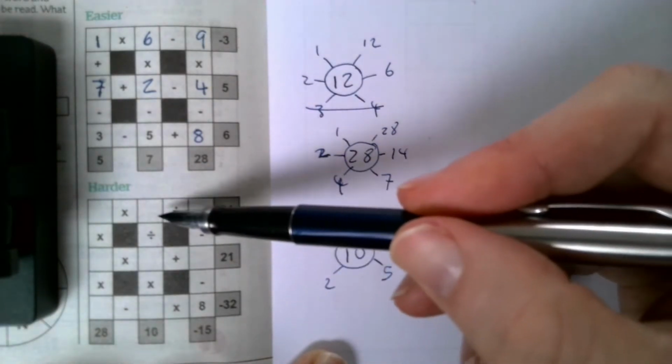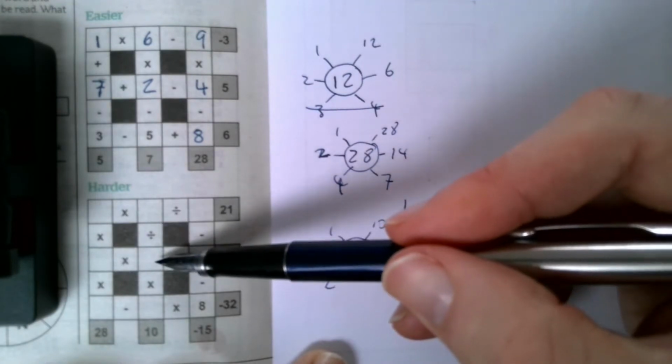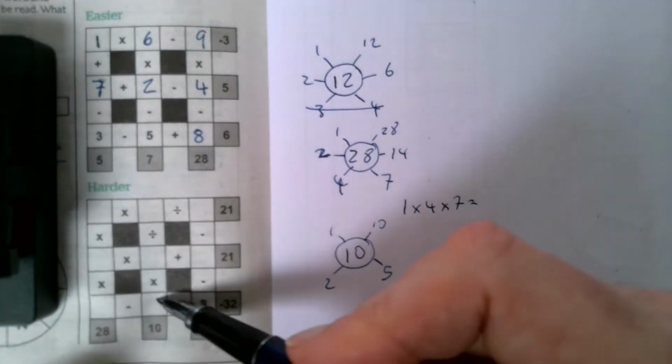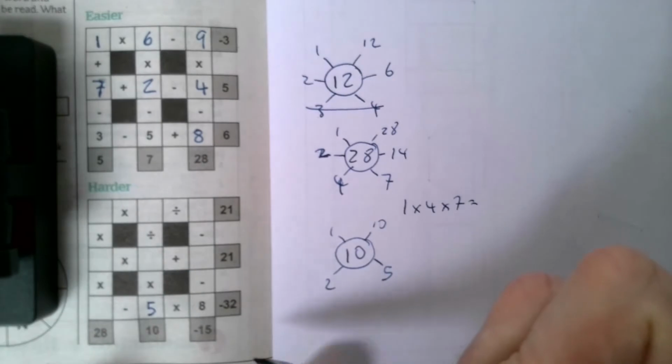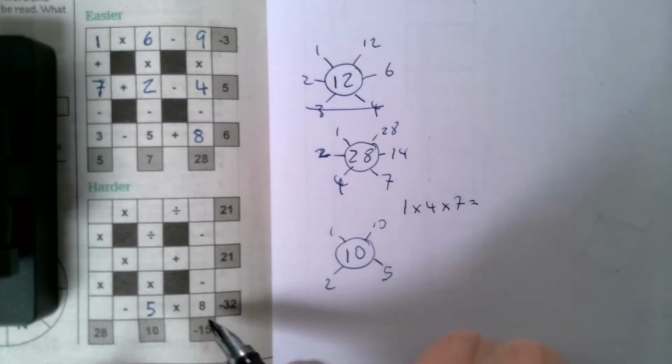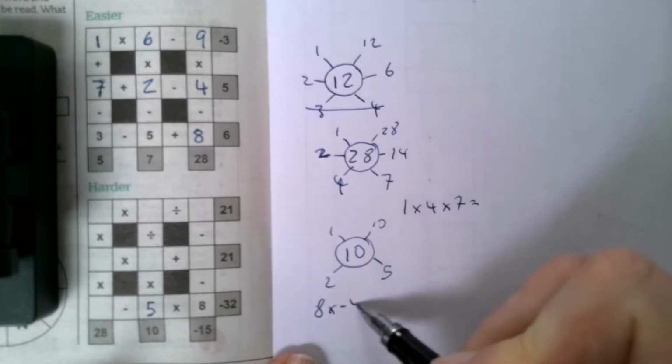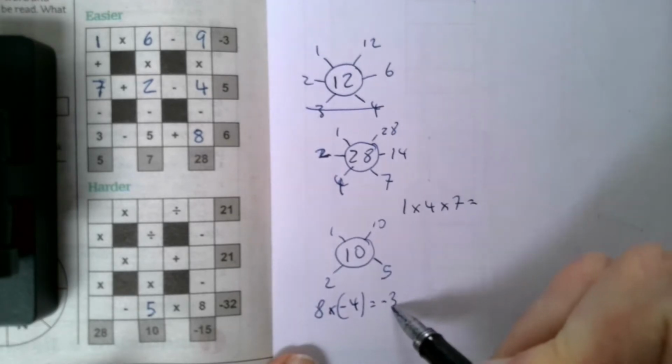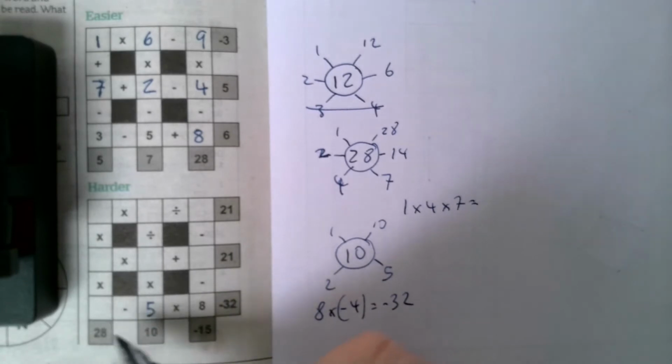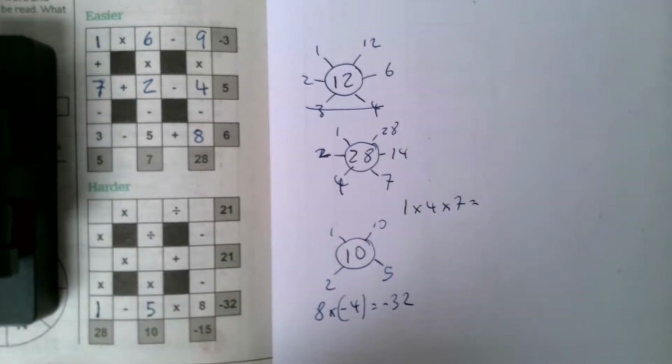So it's going to have to be one number there that's twice the size of that one, and then that'll have to be times by 5. Now 8 times 4 is 32, so 8 times negative 4 is negative 32, and 1 take 5 is negative 4, so we must have a 1 there.